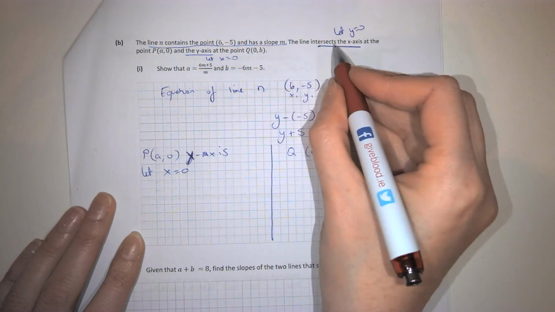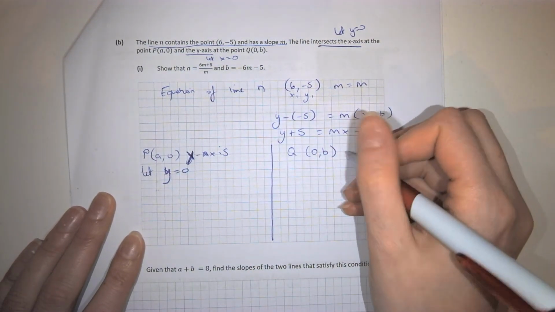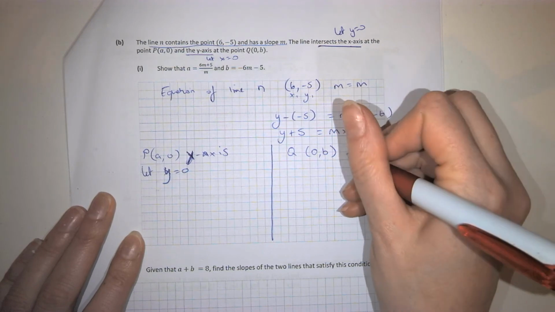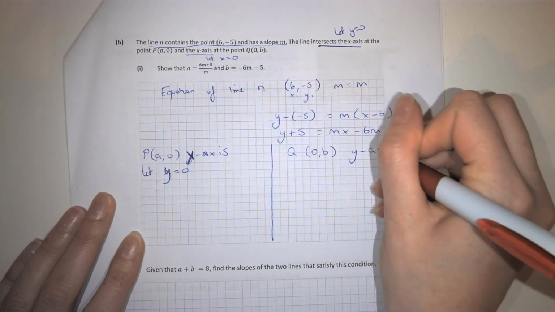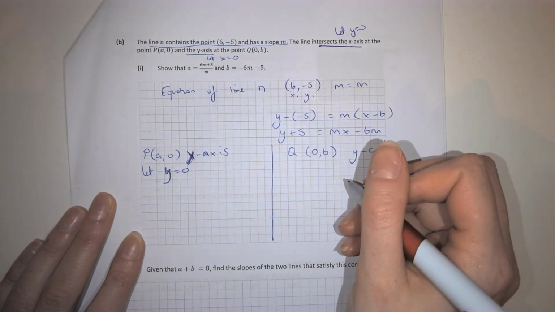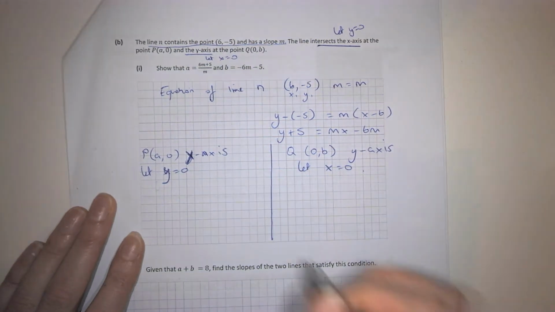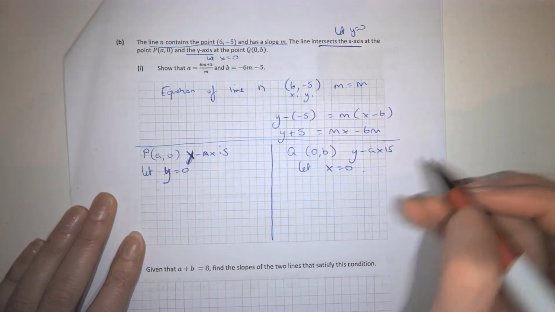So P intersects the x-axis, so that's letting y equal to naught, and this one is intersecting the y-axis, and it's at the point Q, (0, b), and so we're letting x equal naught there. Okay, so we just write down our line.